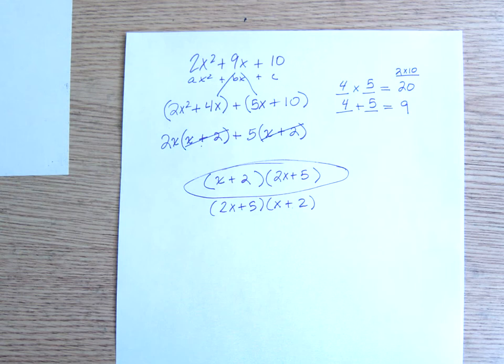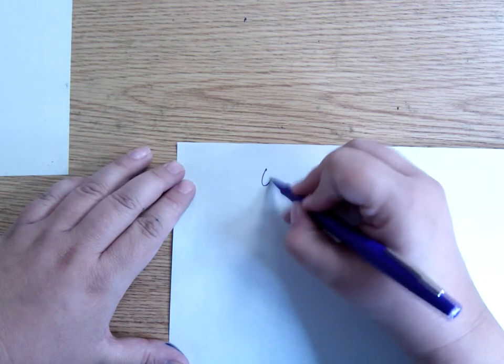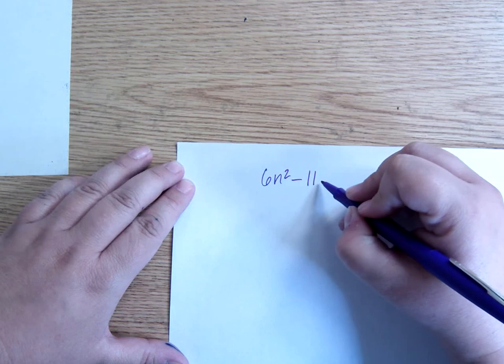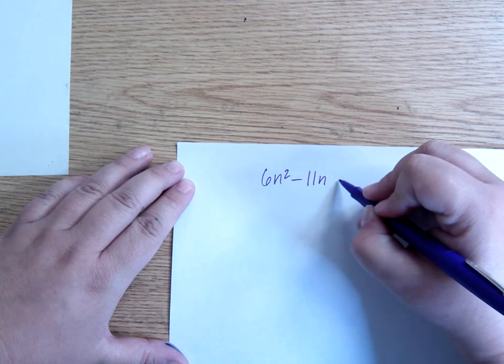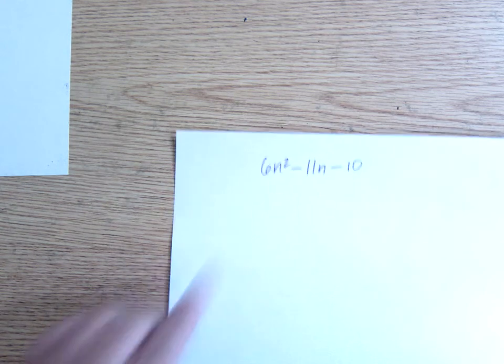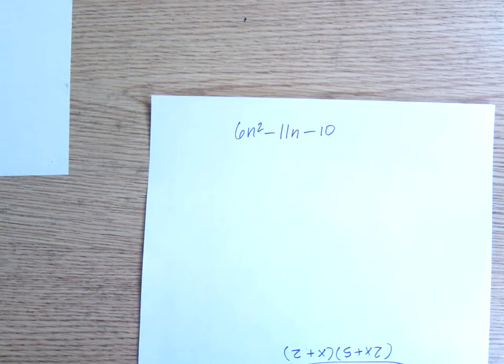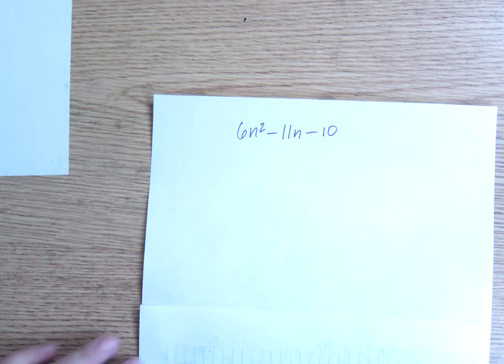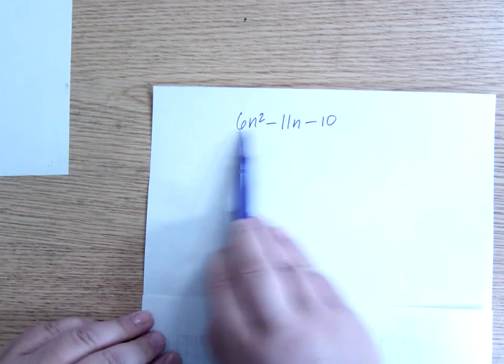Okay, so let me give you another example. Let's say I have, and this is from your homework too, 6n squared, I don't know that it's an actual homework problem, but it's from the assignment, minus 11n minus 10. So again, because there's a number in front of the n squared, we know we can't just do two numbers that multiply to give me negative 10 and add to give me negative 11. I have to do the multiplication step first.